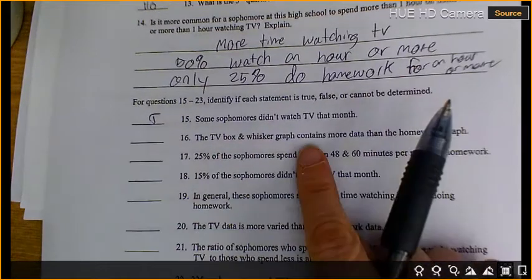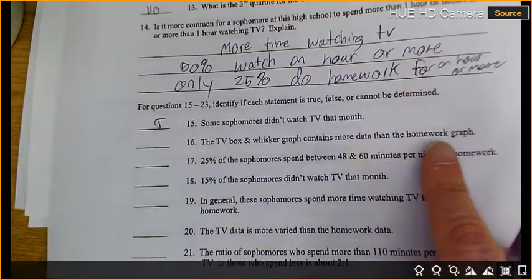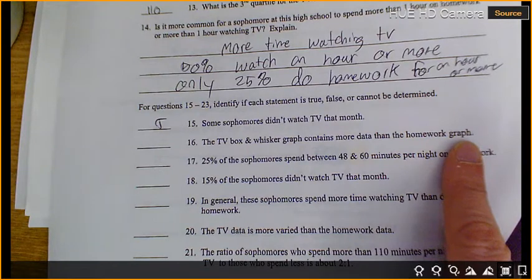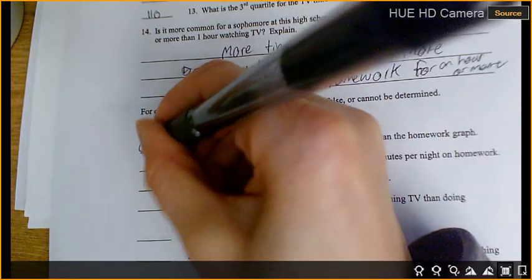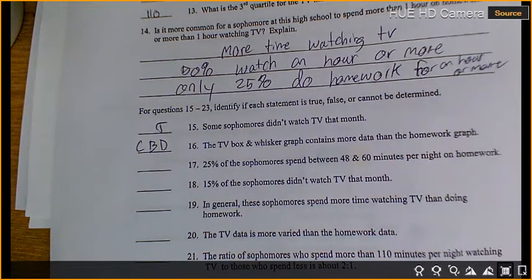The TV box and whiskers graph contains more data than the homework graph. True, false, or can't be determined? We don't know how many people they interviewed or surveyed for it. 25% of the sophomores spend between 48 and 60 minutes per night on homework.